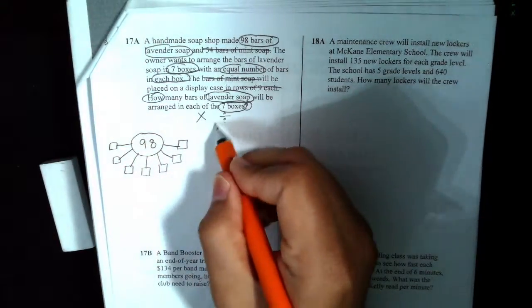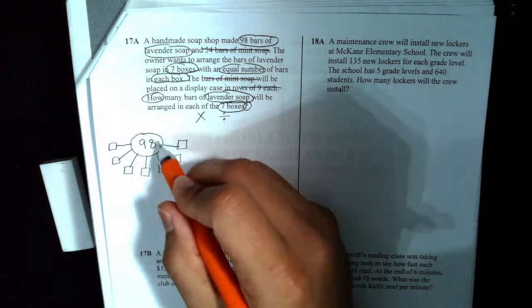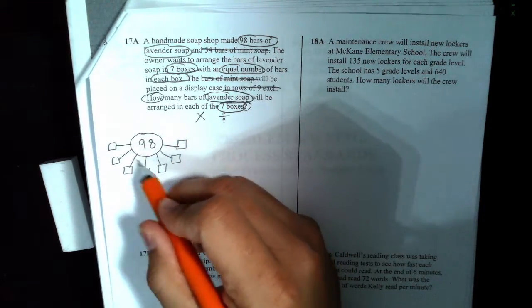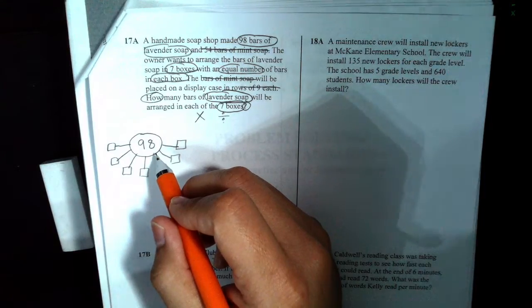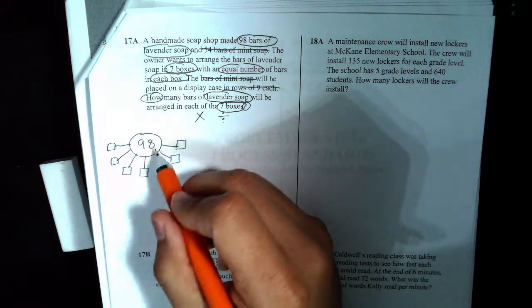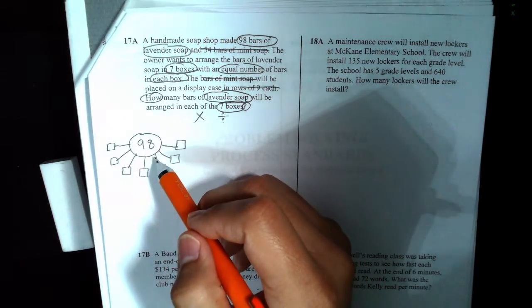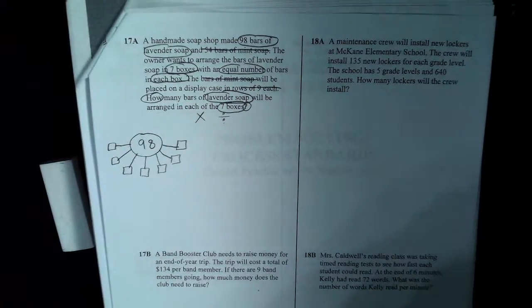Okay, if I multiply, I'm going to end up with more soap. Jadine, are they going to make more soap? Are they going to put more soap? No, they're not making any more. They're splitting it up, right? So my number is going to go down. I'm not getting extra soap. If my number is going to go down, I can't use multiplication, because multiplication will give me a bigger number. I want a smaller number. So that means I have to use division.